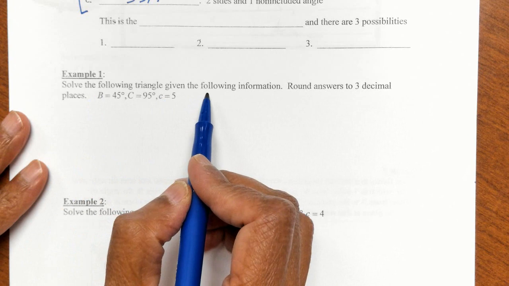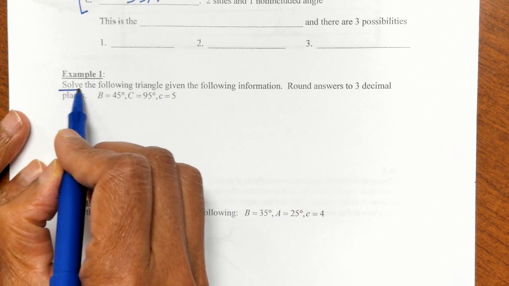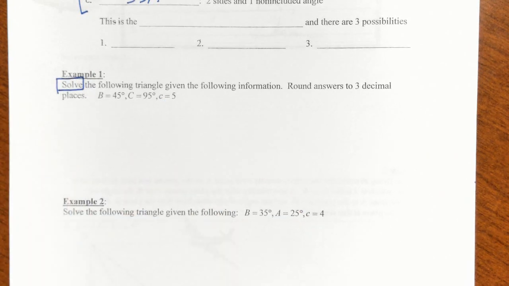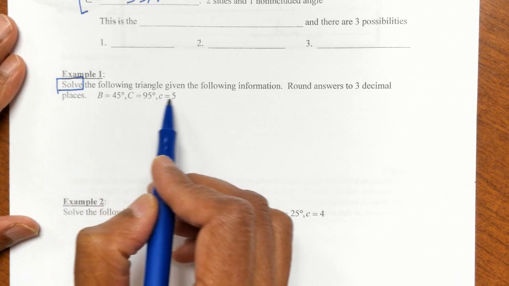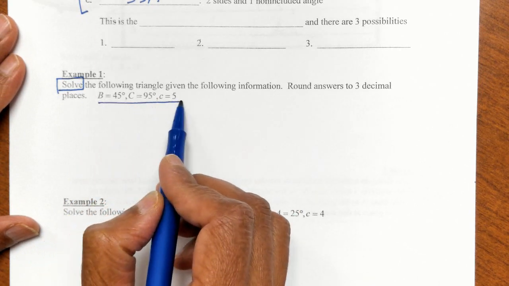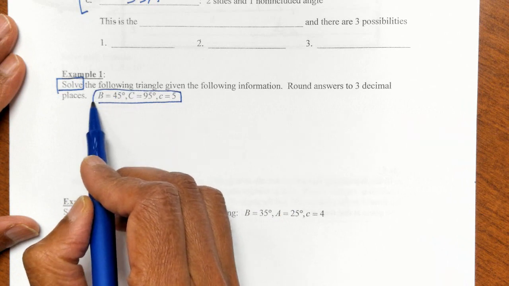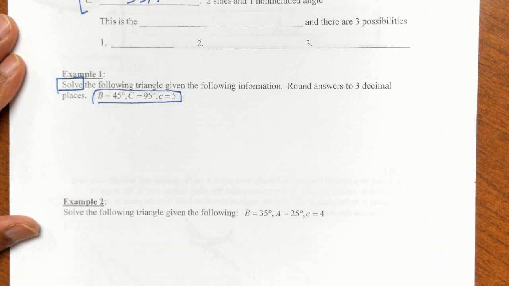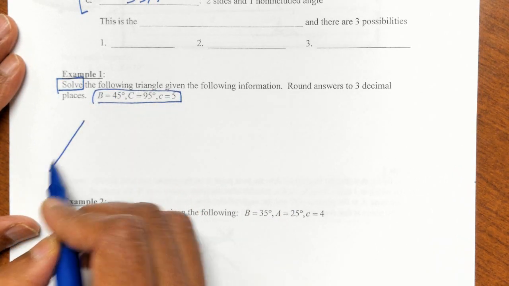Solve the following triangle. Again, solve means what? Find all the missing sides and angles. They've given you some, you're going to find the others. Solve the following triangle given the following information. This is the information they've given us, and it says round to 3 decimals. That's what we'll do. So let's go ahead and draw the triangle. That's the first thing you want to draw.